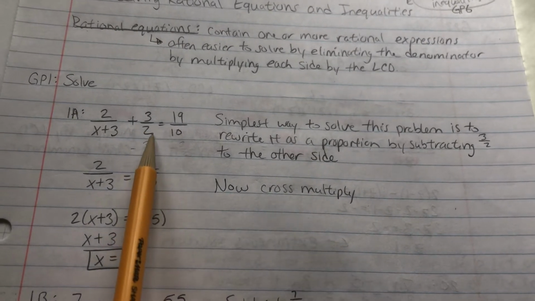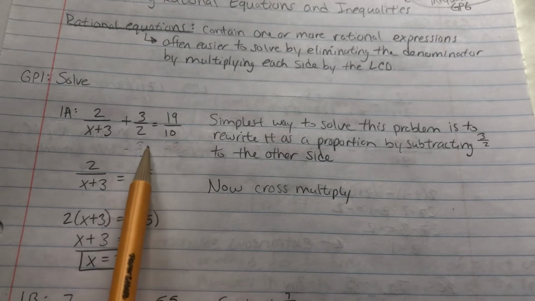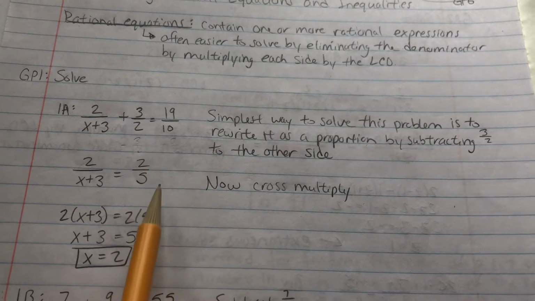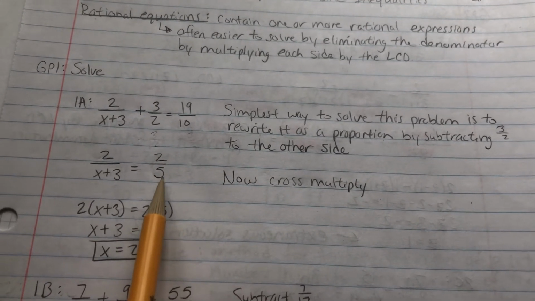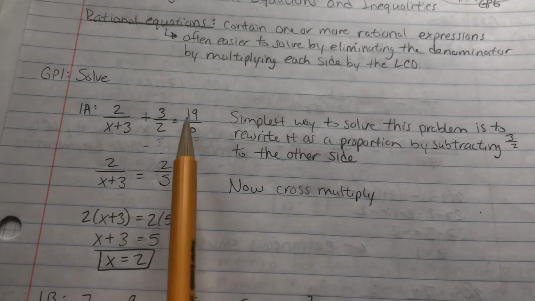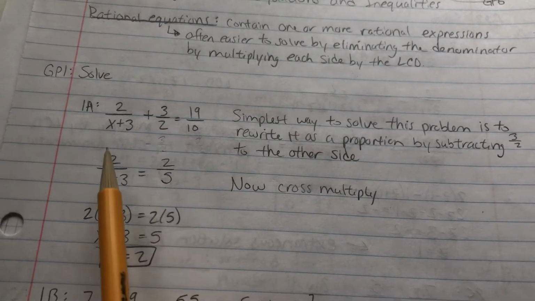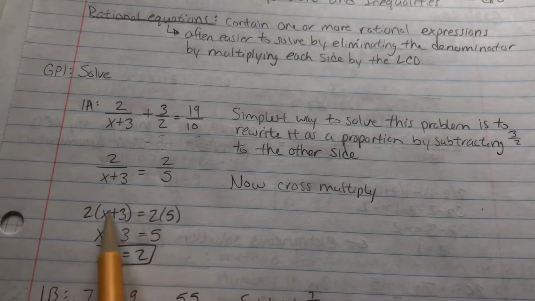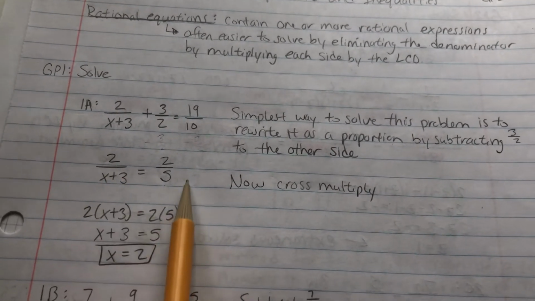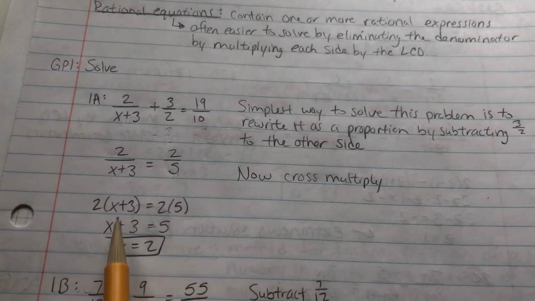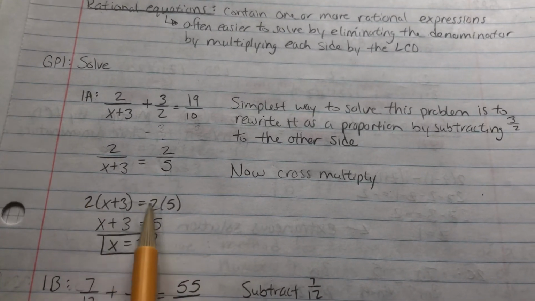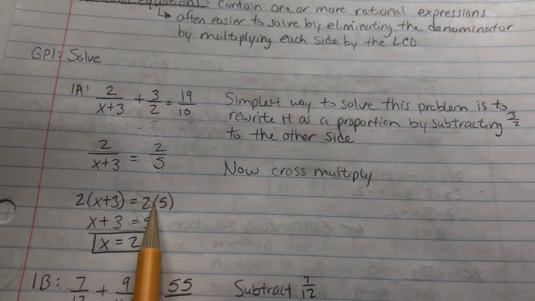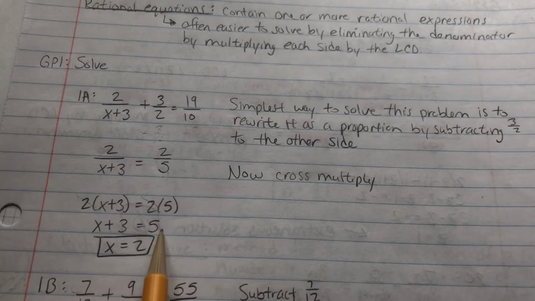So like I said, I'm going to subtract 3/2, so 19/10 minus 3/2. If you're not using a calculator, don't forget your common denominators. If you are using a calculator, keep everything converted to a fraction so that there's no rounding issues. So you end up with 2/5. Now we cross multiply. We've got x plus 3 times 2. Don't forget your parentheses so that you distribute correctly. And we've got 2 times 5. But what I'm seeing here is if I'm multiplying them both by 2, I can actually just divide 2 from both sides. And I'm just left with x plus 3 equals 5.